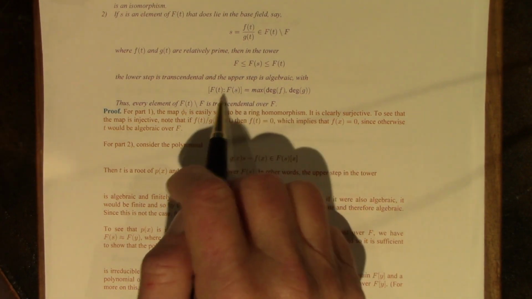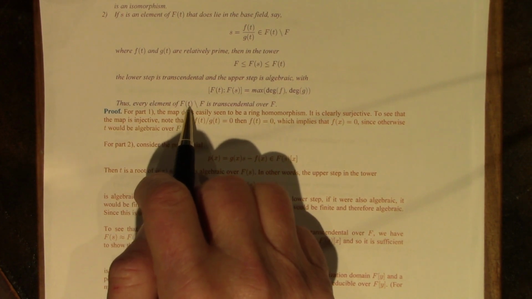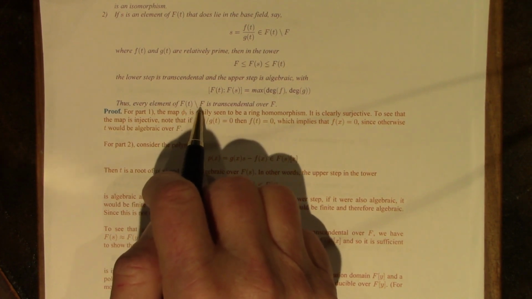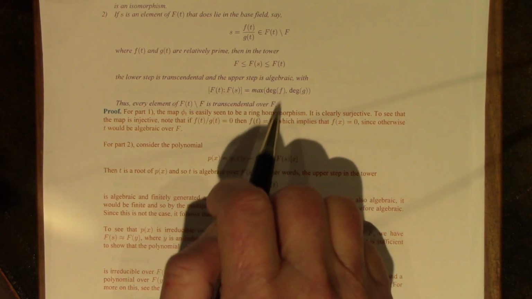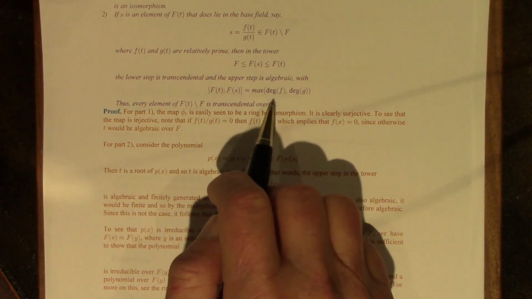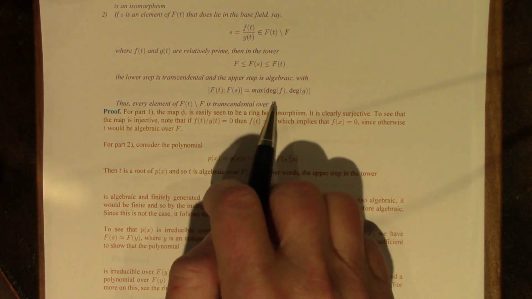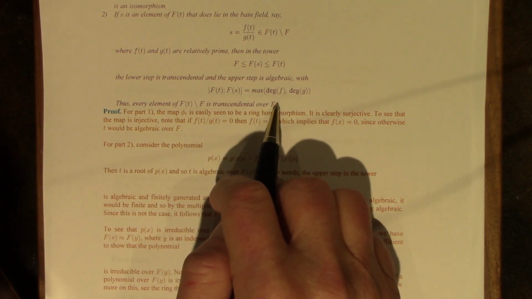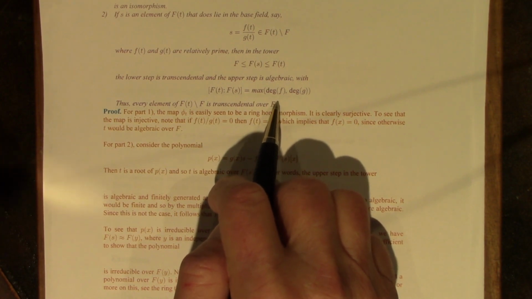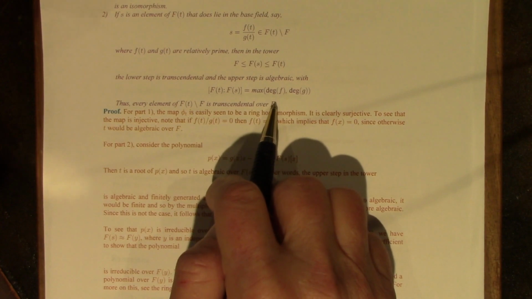So this tells us that every element of F with T adjoined that's not in the base field is transcendental over F. In a simple transcendental extension, all the elements that are not in the base field are transcendental. Elements in the base field are algebraic over the base field, so all the elements that could be transcendental are transcendental.